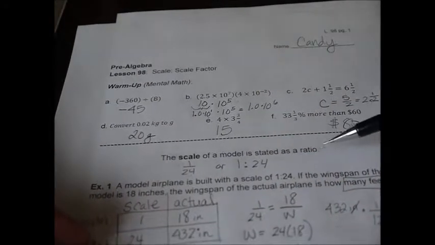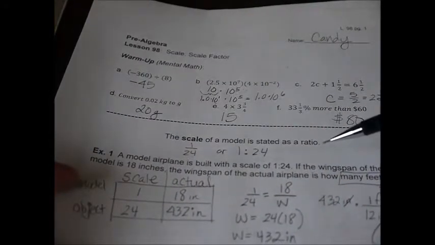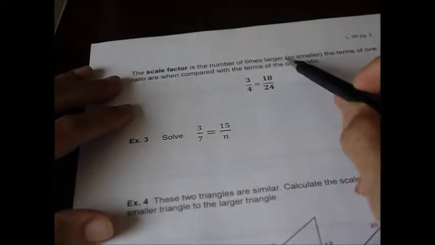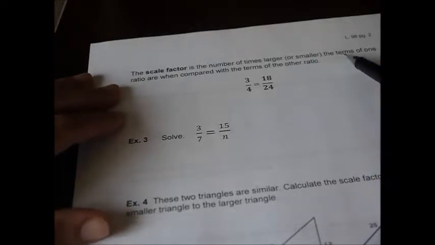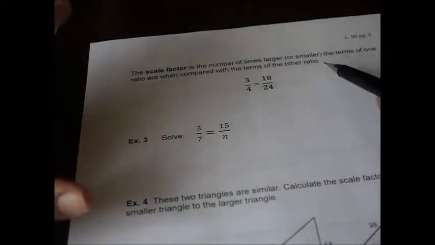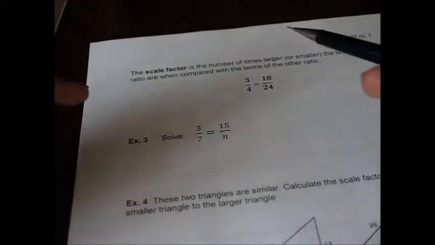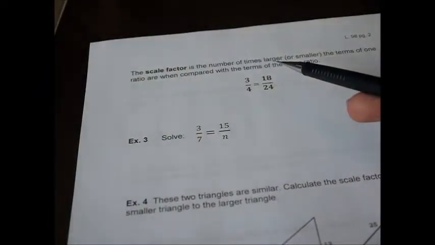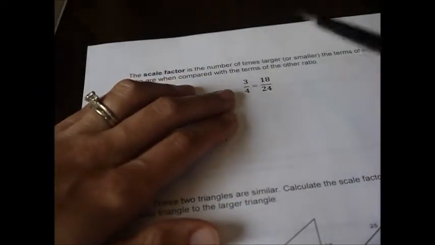And now we've got this idea of scale factor. This is weird, okay? Scale is stated as a ratio. Now we're going to talk about this thing called scale factor. The scale factor is the number of times larger or smaller the terms of one ratio are when compared with the terms of the other ratio. Okay, so that might not have meant anything to you with what I just said, and that's okay. Let's talk about this idea, okay?